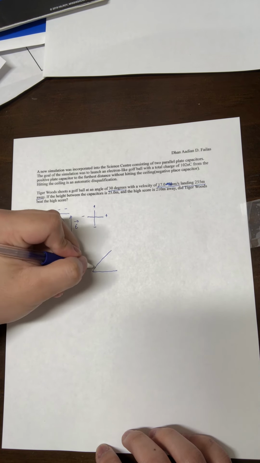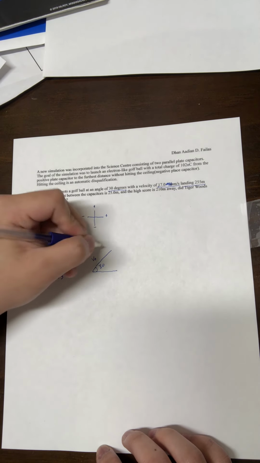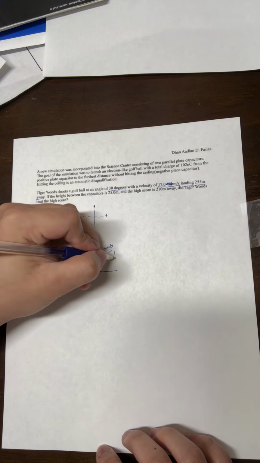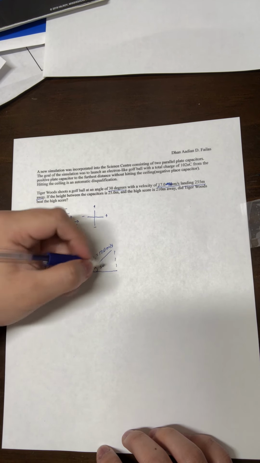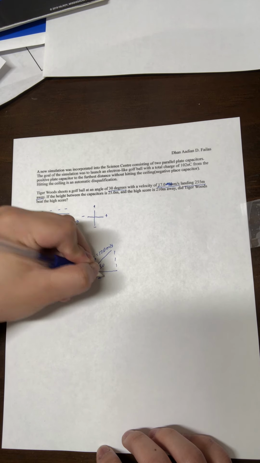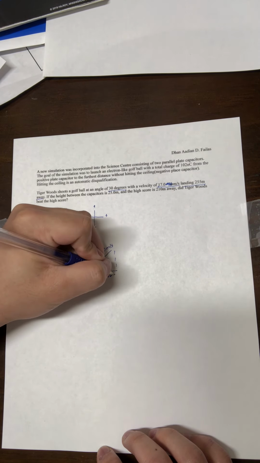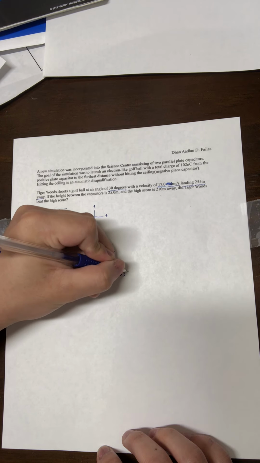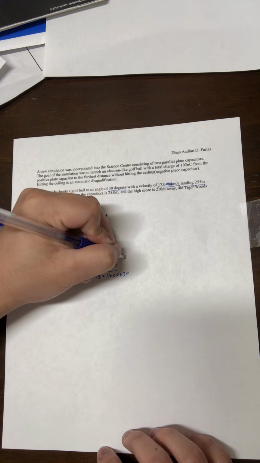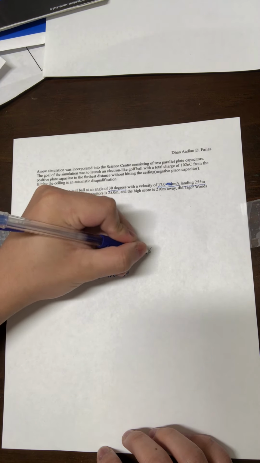And since velocity is a vector, if we want to collapse it in the horizontal way, vx is equal to V0 cos 30. In the y direction, it's equal to V0 sine 30.